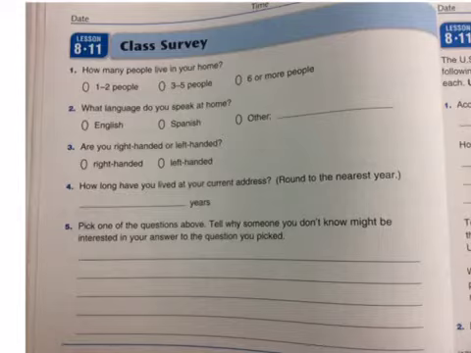For example, 1 in 10 people in our classroom prefer oranges to apples. Our classroom has 20 people. So what would be 1 in 10? 1 in 10 would be 2 people, because for every 10 we have a person, and we have 20 in our classroom, so that makes it 2 people. Go ahead and answer these questions in the survey.